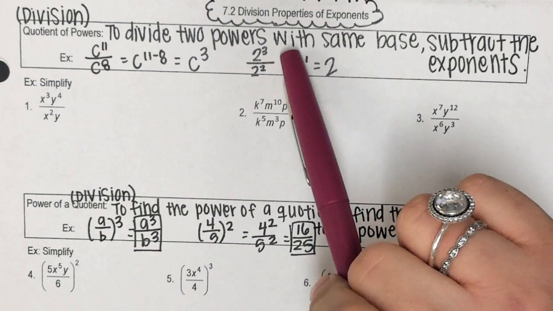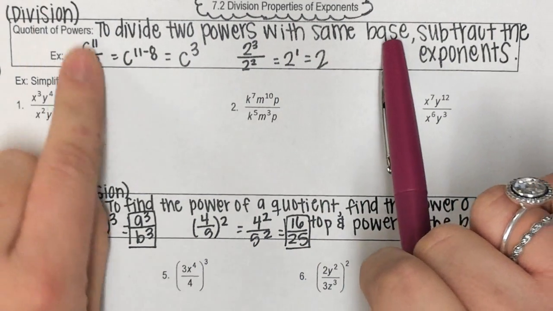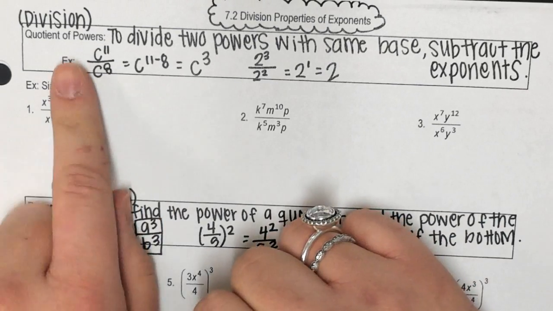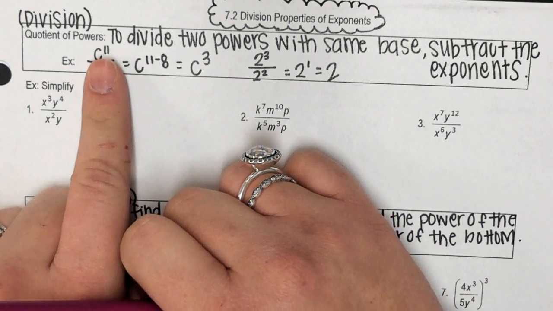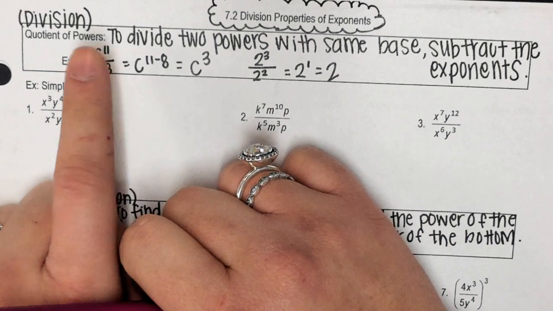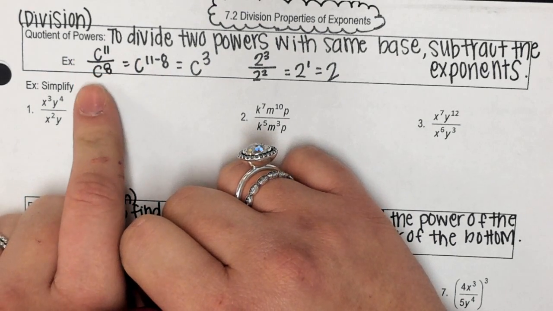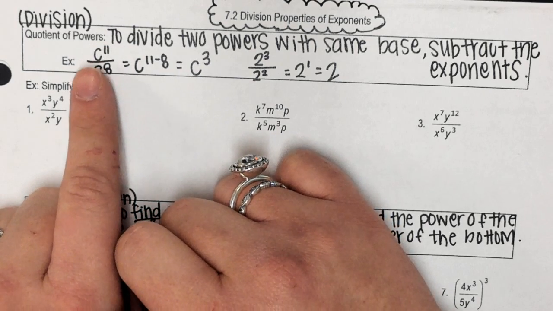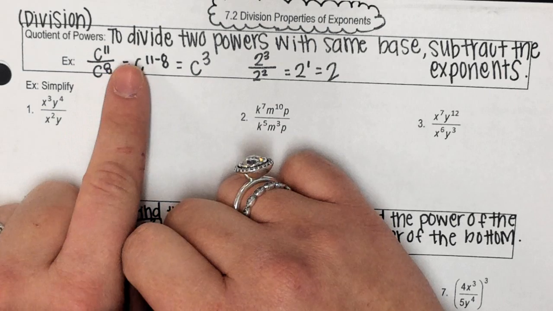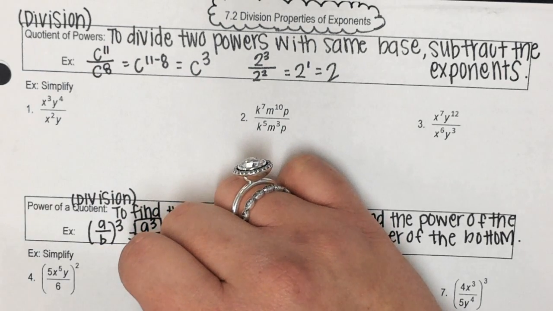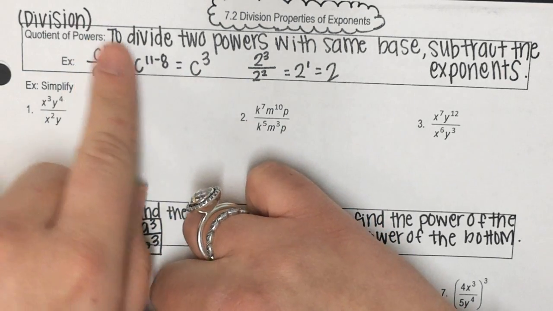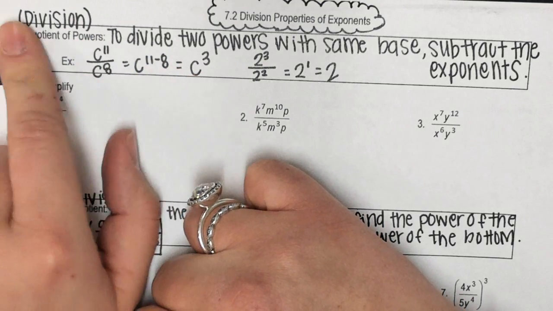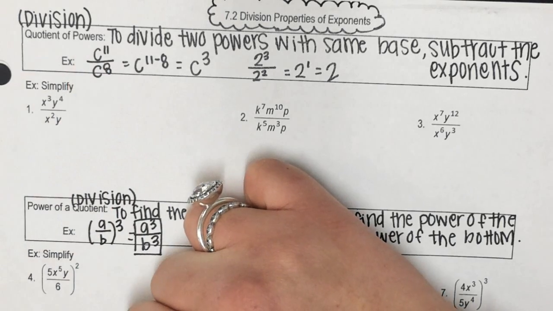To divide two powers that have the same base, so you need to make sure they have the same base, you subtract the exponents. So look at example number 1. We have c to the 11th power over c to the 8th power. Well, if they have the same base, I want to subtract their exponents. So really, I'm left with just one base because I'm combining them, and 11 minus 8 is 3. Okay, so when they look like a fraction, to get rid of it, we have to subtract.